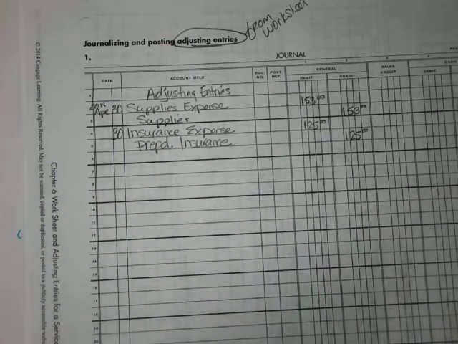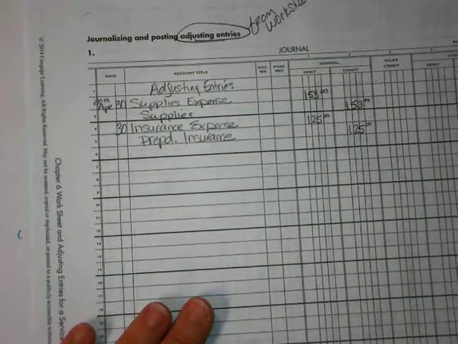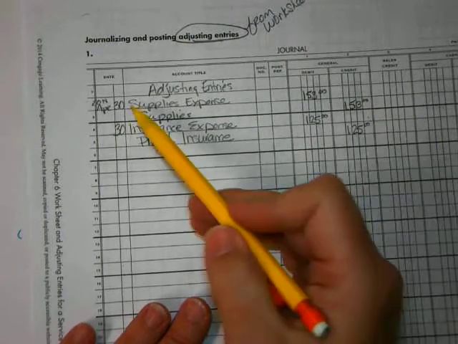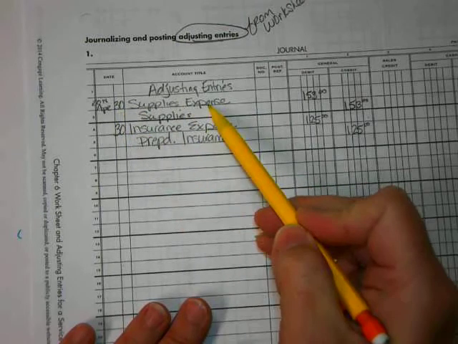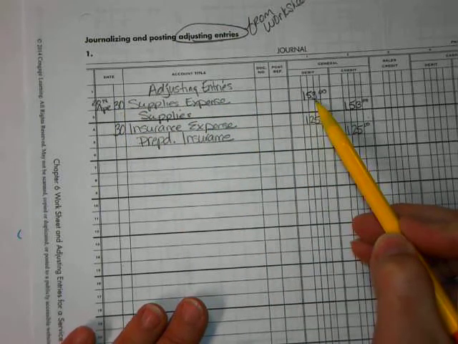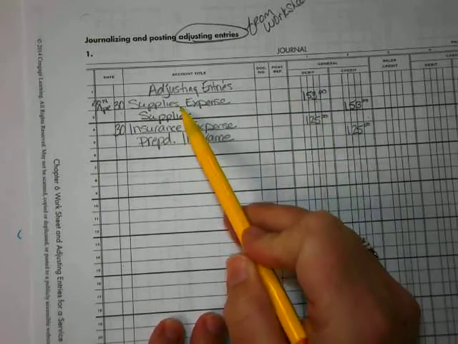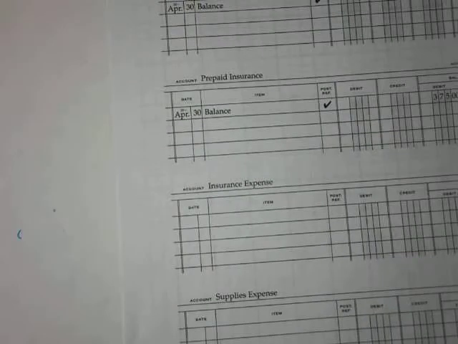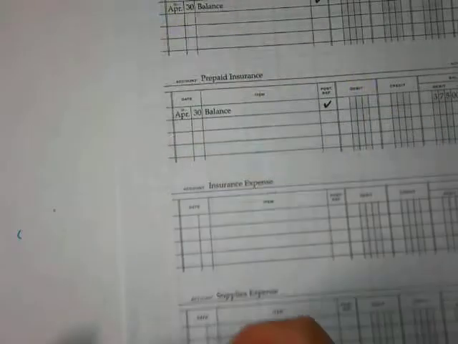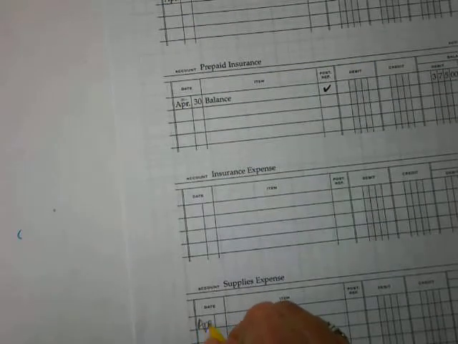Then they want us to post those entries. You remember how to post? Okay? Date, account, debit or credit. Okay, so this is supplies expense. So for supplies expense, put the date, April 30th.